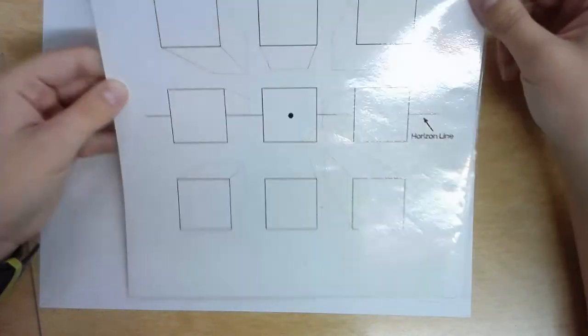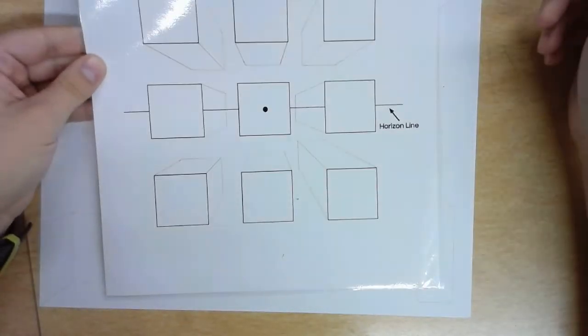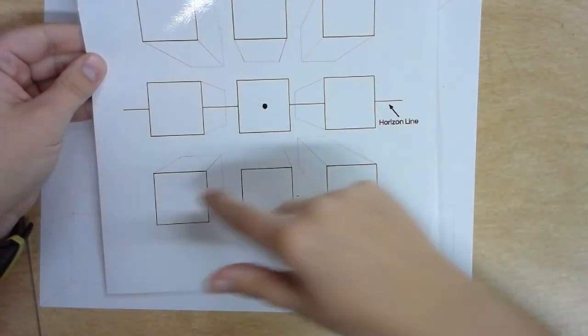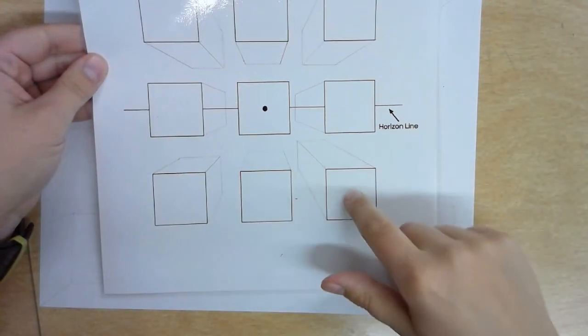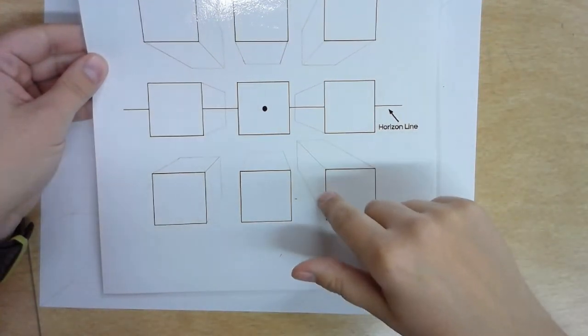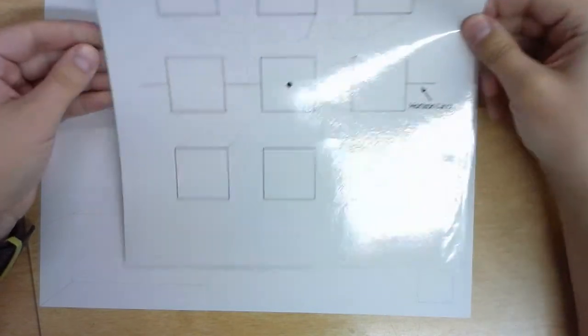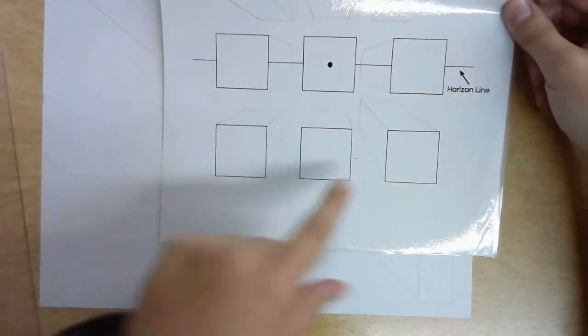One-point perspective has very simple rules, so just make sure you follow these same rules. No matter what, every time you put something on this side, it'll always have the top and this side showing. So this procedure is still the same regardless of where you locate it in your room.